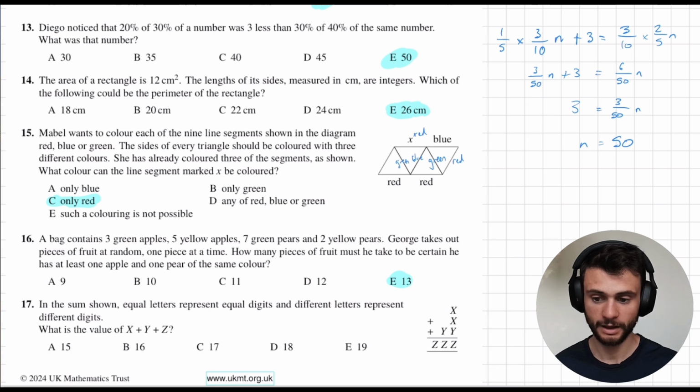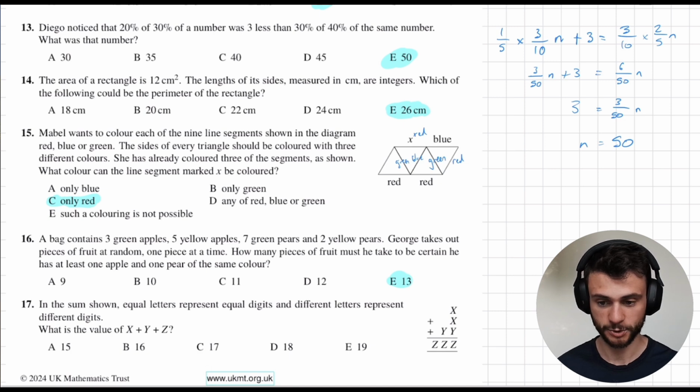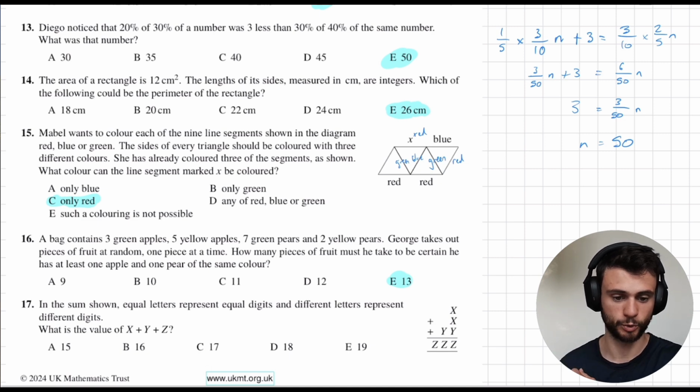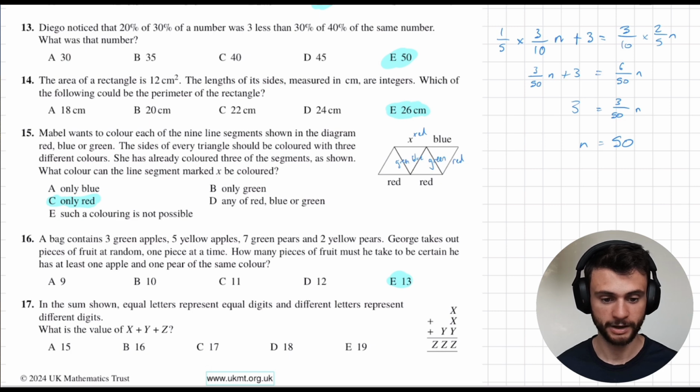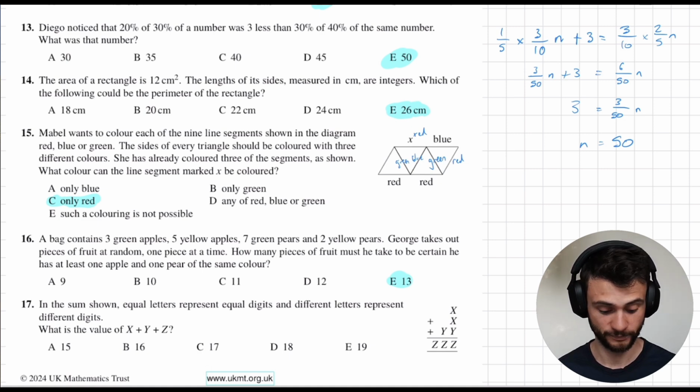Okay. And question 17. In the sums shown, equal letters represent equal digits, and different letters represent different digits. What is the value of X plus Y plus Z? Okay, so we're adding 2 1-digit numbers to a 2-digit number to get a 3-digit number. So the 2-digit number is already going to have to be pretty big. And the 3-digit number is going to have to be pretty small.